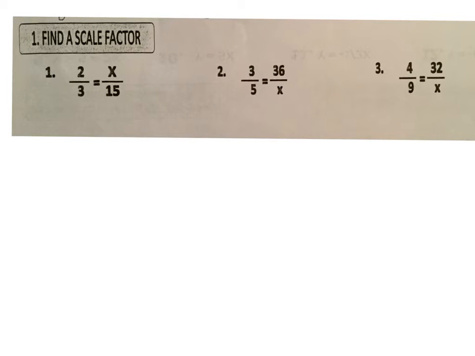So scale factor is what are you going to multiply these two by in order to get these two. It's like the reverse of simplifying fractions, except these are actually ratios, so they can be improper. It's just what are you going to multiply this by to get to the new side. Another way to think about it is if you have 2/3 as a fraction and you have another set of 2/3, that is 4/6.